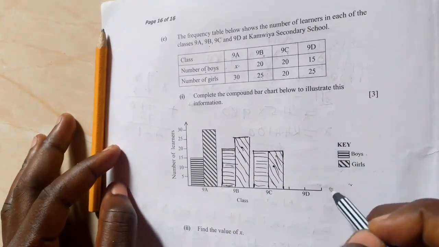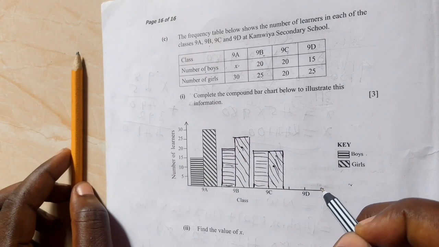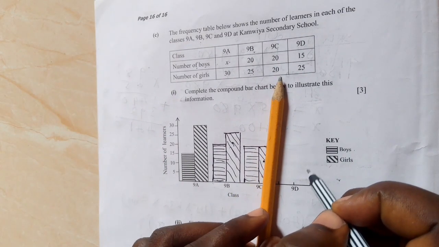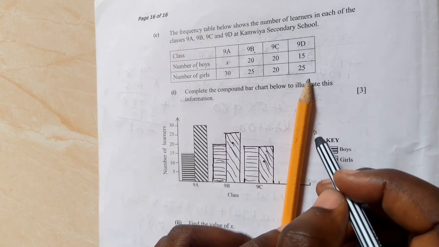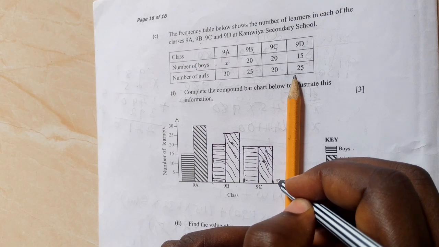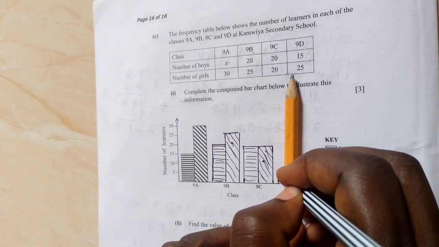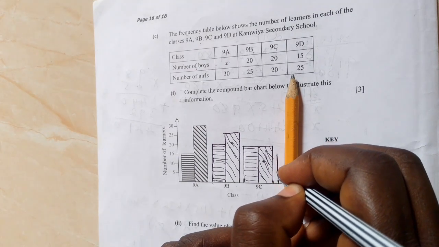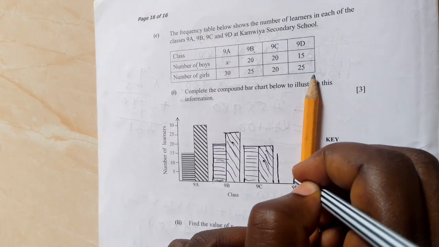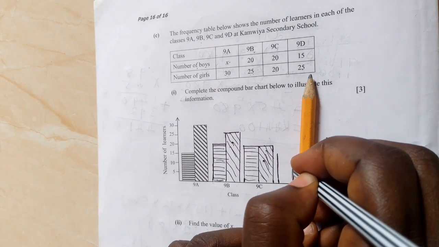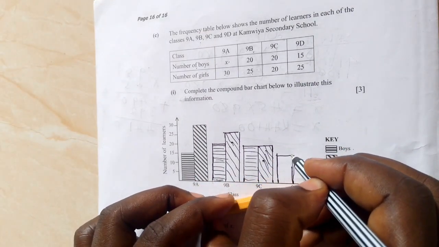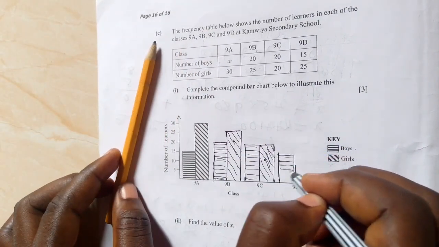Then you go to 9D. 9D, you have 15 boys, 15 boys somewhere here, and you shade like this.